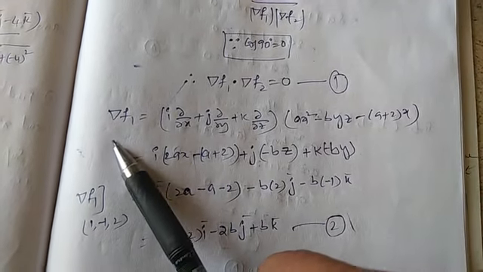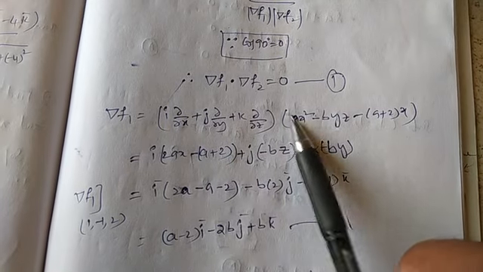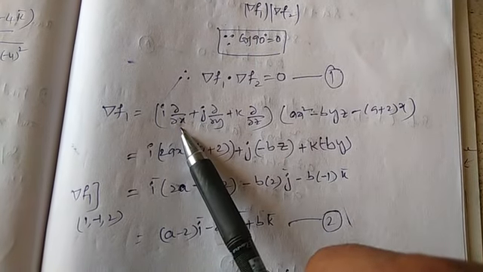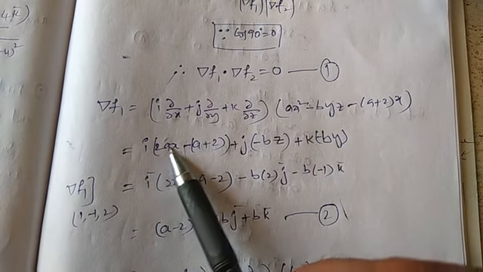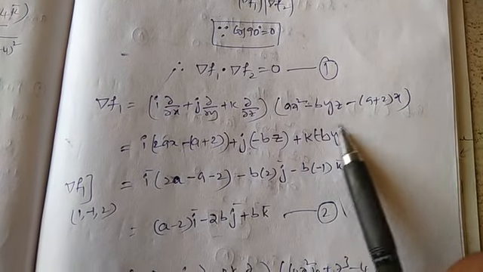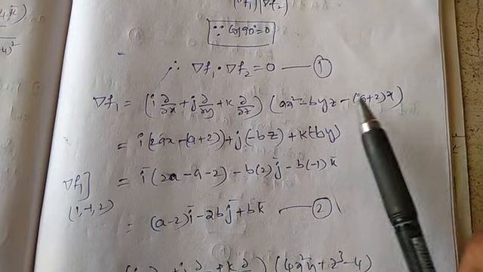Now find del f1 here. Del of f1: d by dx, here ax squared, the derivative of x squared is 2x, so 2ax; this term is 0, there is no x term here.